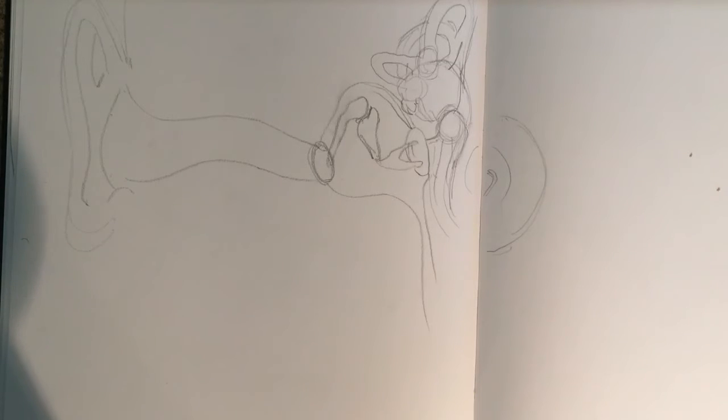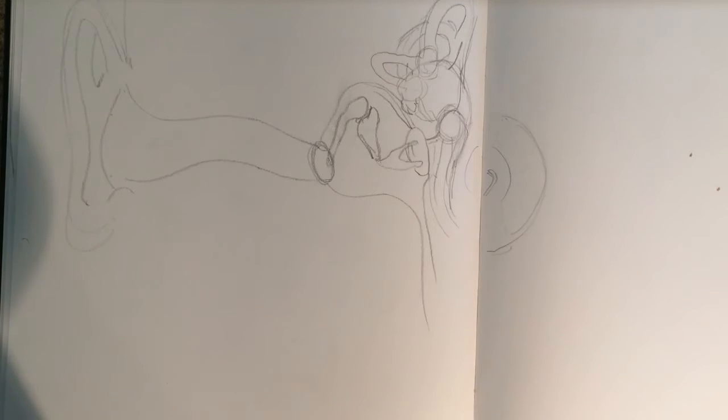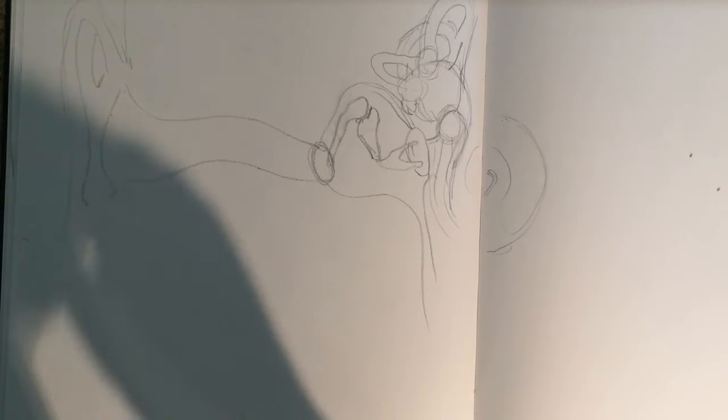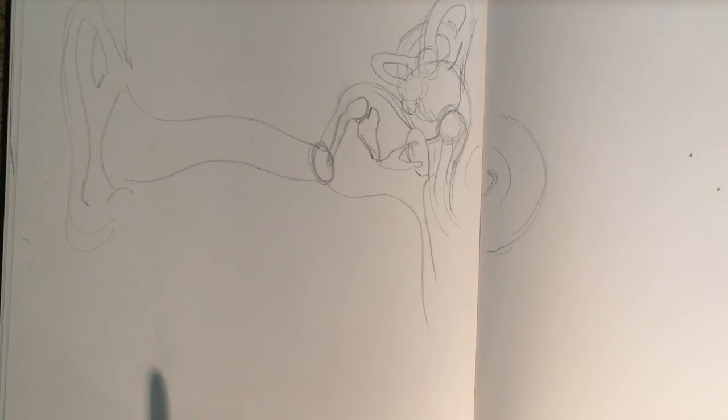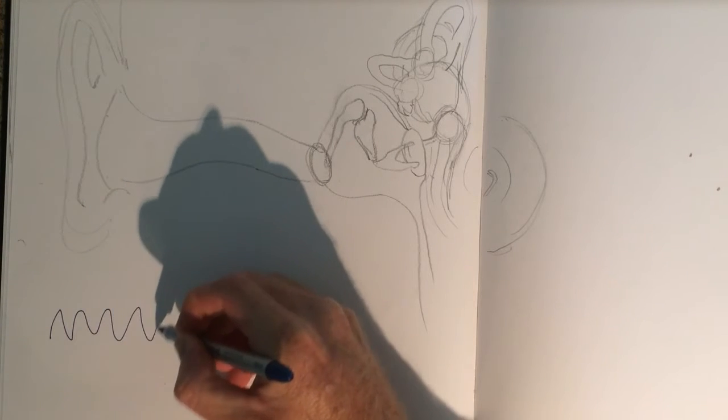It makes you hear. Yeah, but what do you hear? Sound, right? What's sound? How would you describe sound? Like, what is sound? Noises. Noises. That's good. Basically, think of sound as waves of pressure that are in the air. Like waves of pressure that go up and down.